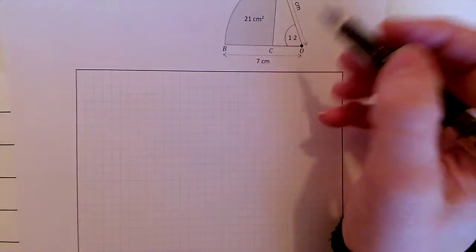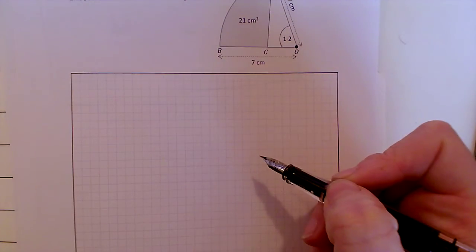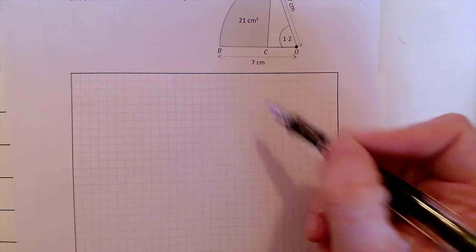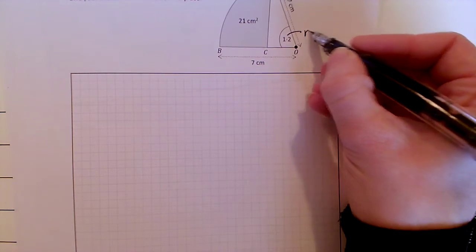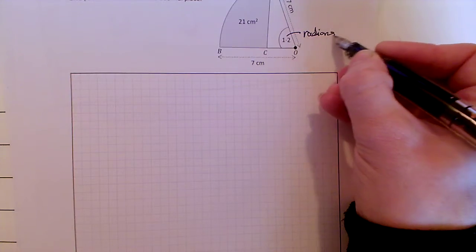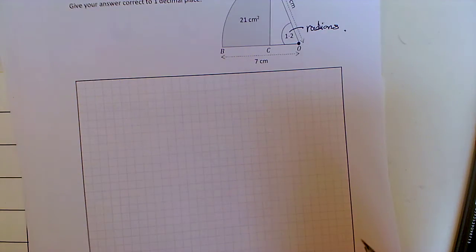Now, the diagram here shows OAB, which is a sector of a circle. The radius is 7 centimeters and the center is O. And the angle here is 1.2 radians. So I have to work with radians here. And the area of the shaded region is 21 centimeters squared.